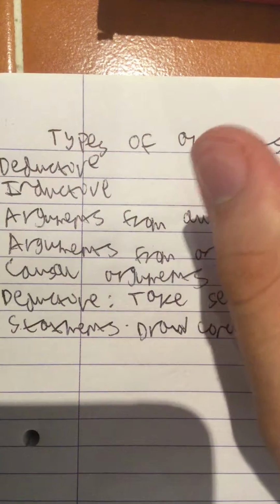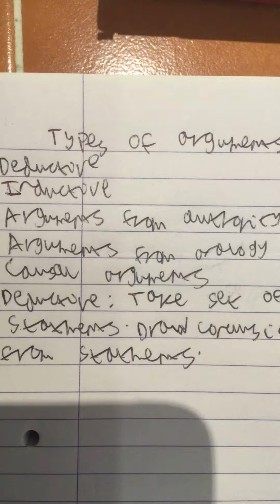Right, a deductive argument is where you take a set of statements, and then you draw a conclusion from those statements which are relevant to the topic you want to talk about.